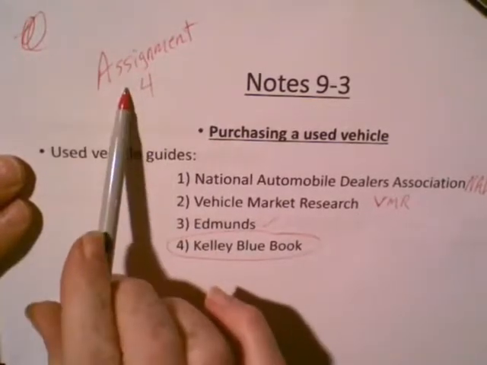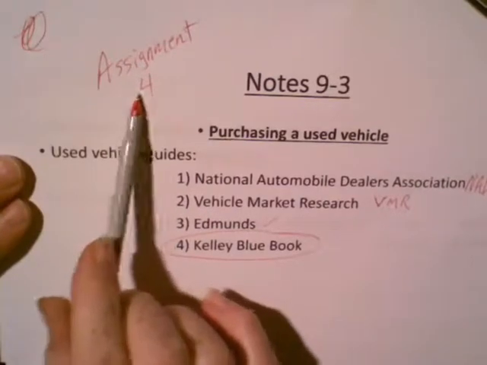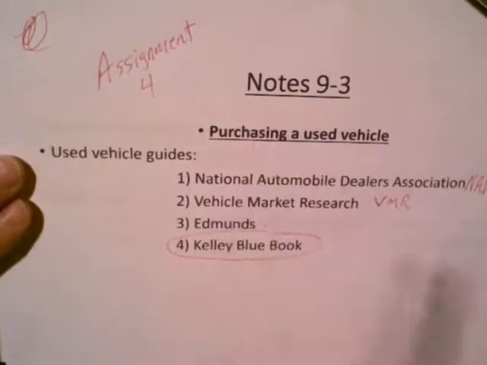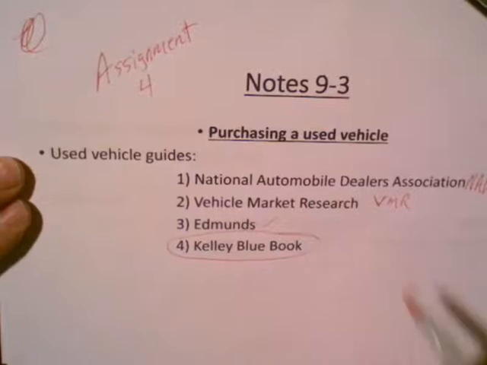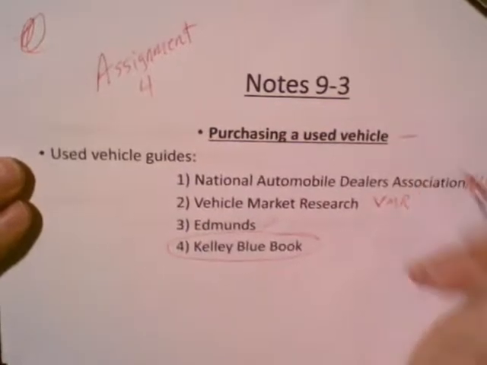This is for assignment 4, the transitions math class. These are notes for 9.3, which is purchasing a used vehicle.